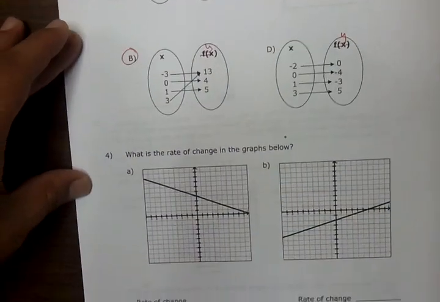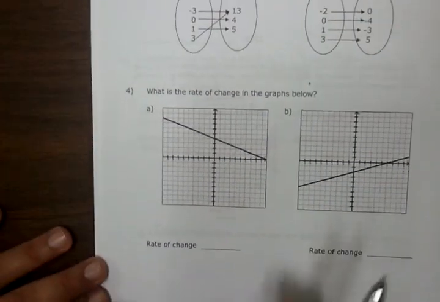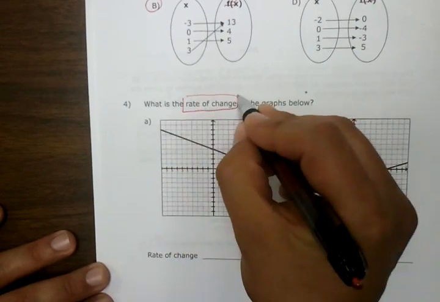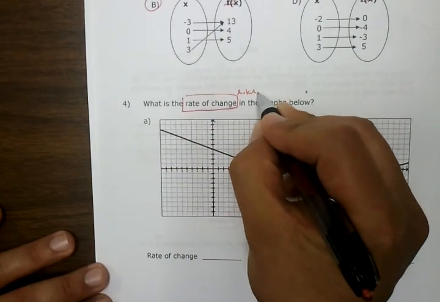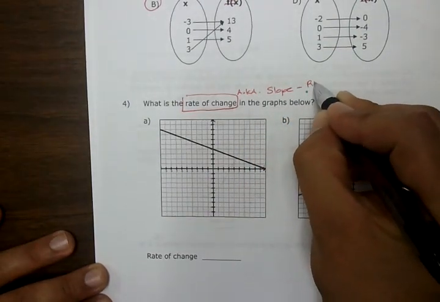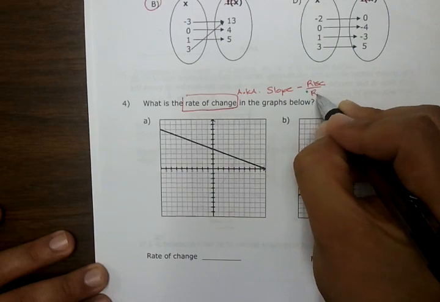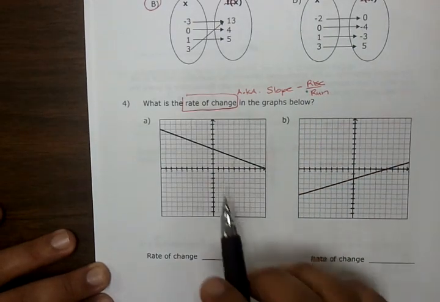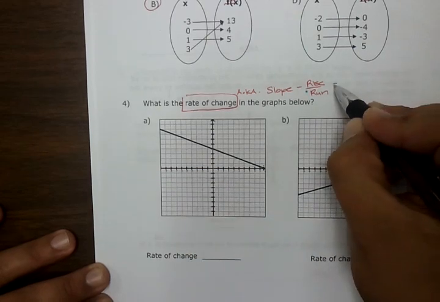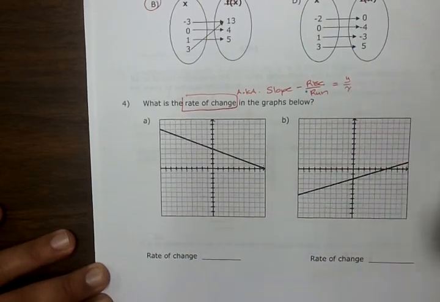Now let's go to question number 4. Now question number 4 talks about rate of change. What you have to remember about rate of change, the AKA, is slope. And to find slope, you have to find rise over run, which means that when you look at each of these lines, we're going to see what's the decrease in the y compared to the x.